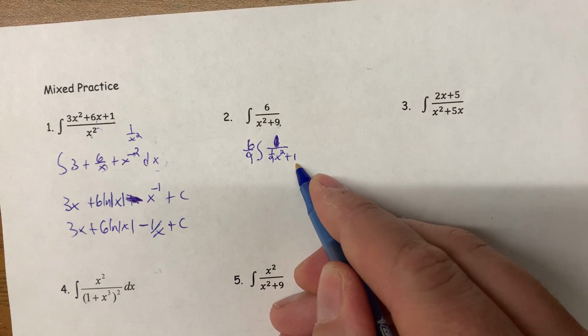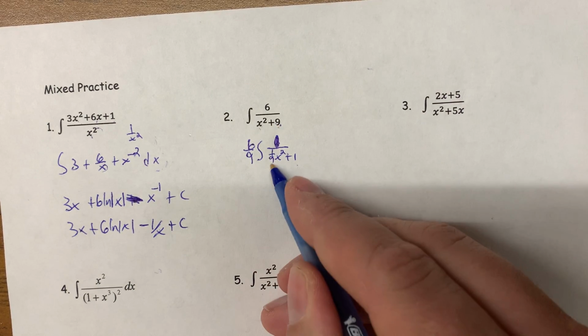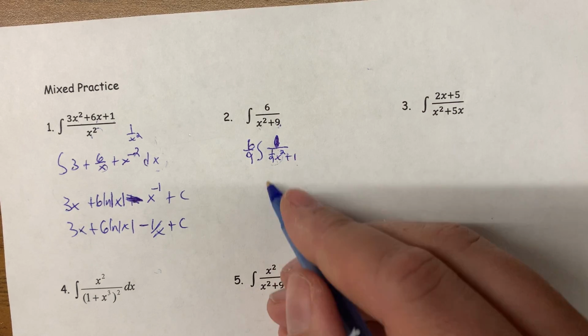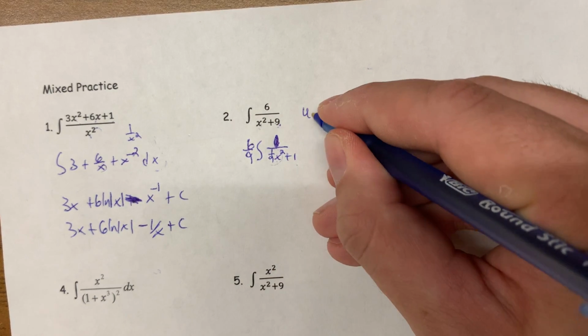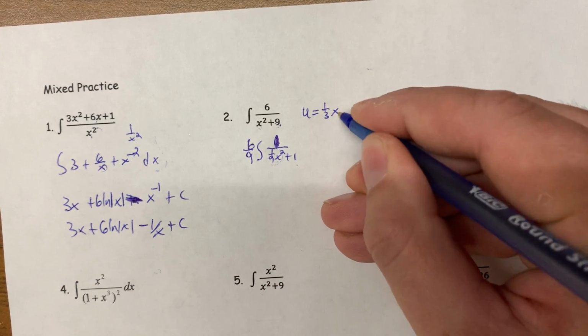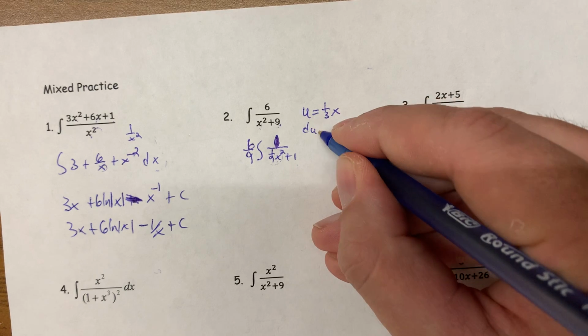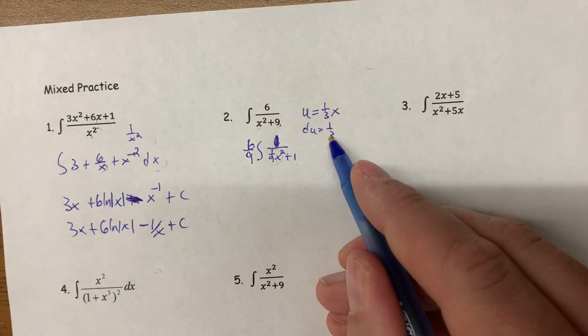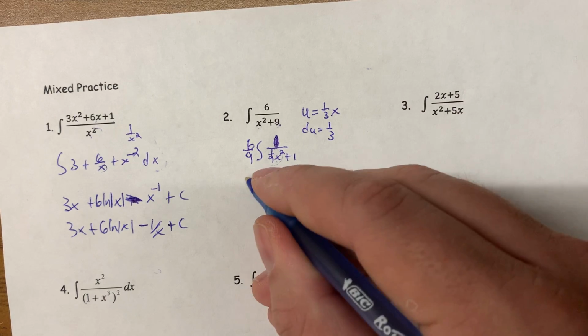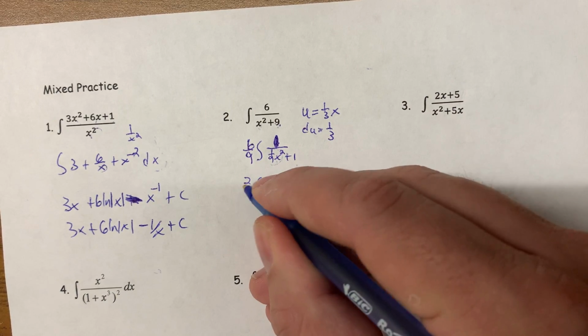We had to make this a 1, but when you factor out the 9, it's going to divide this one by 9 also. And so what is this? Well, we're going to have to use u substitution. U is, what is the square root of this? It's 1/3 x. So du is 1/3. So this is going to be the integral of, I guess I should rewrite this. This was 2/3.